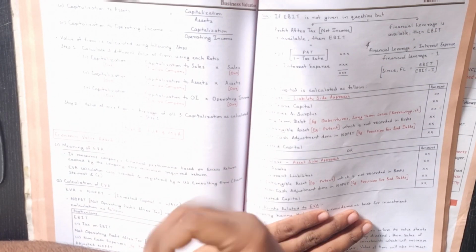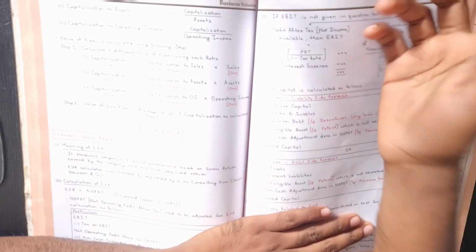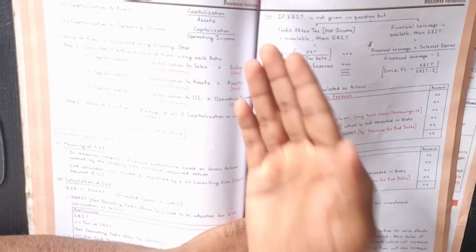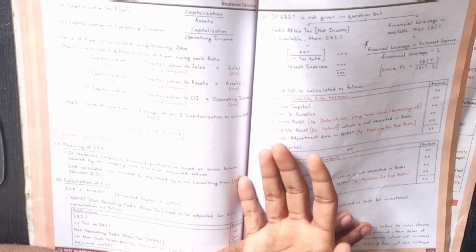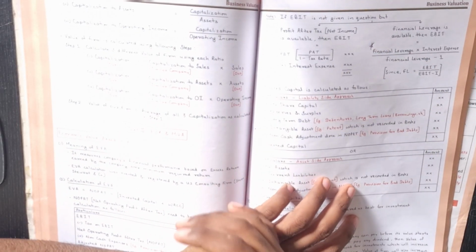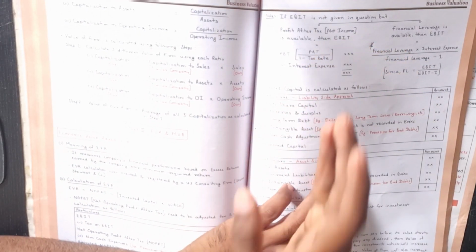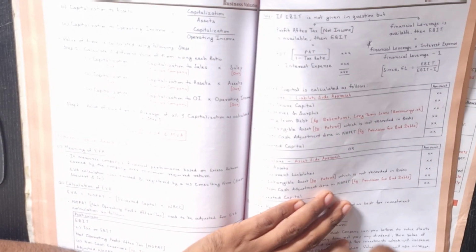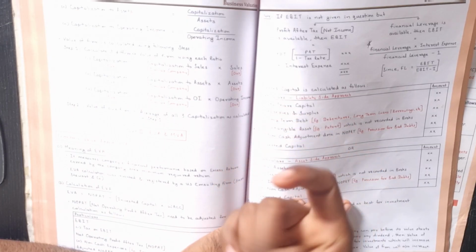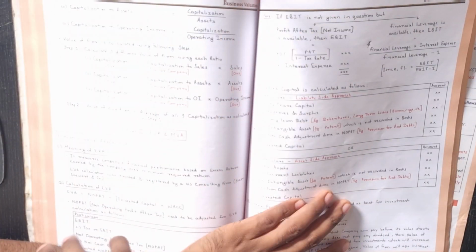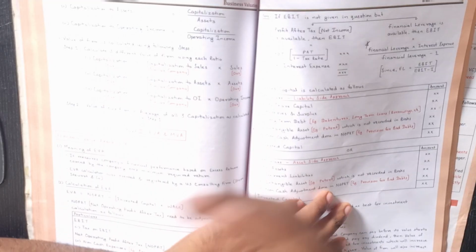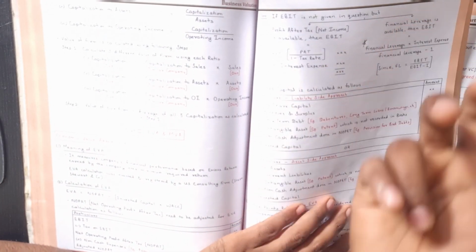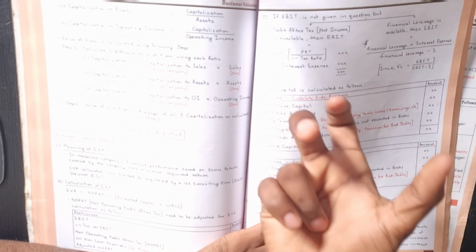So EVA is what? NOPAT. Why are we taking NOPAT here? Because NOPAT is your EBIT minus tax, sorry, EBIT minus your tax is your NOPAT. This amount NOPAT is attributable to the whole firm, to equity shareholders and debt holders also. So that's why NOPAT is being used here, minus invested capital into WACC.